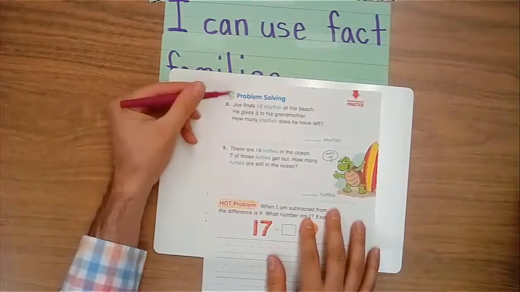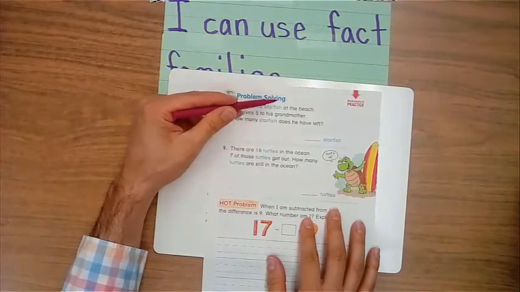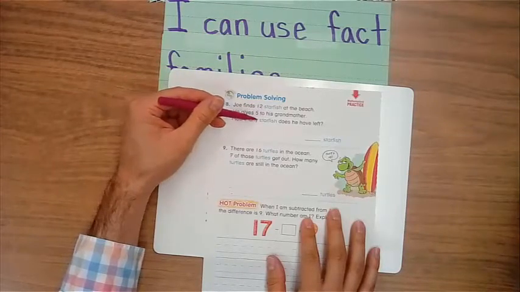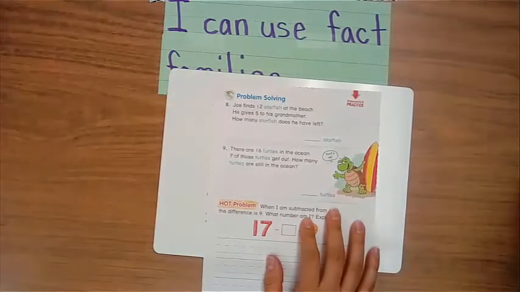And it says problem solving. Joe finds 12 starfish at the beach. He gives 5 to his grandmother. How many starfish does he have left?